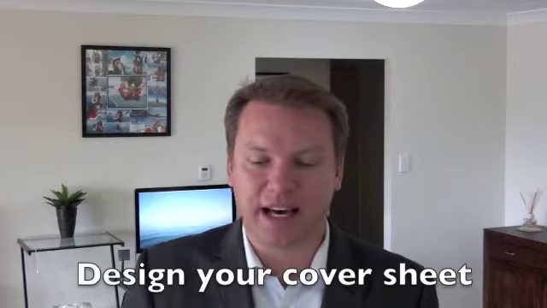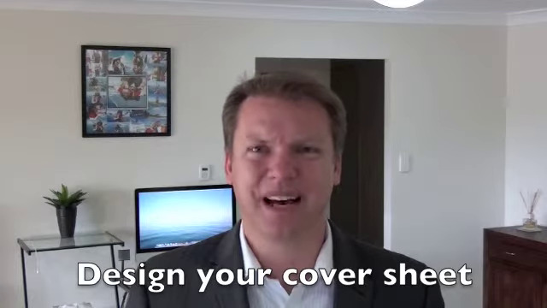Step 5 says design a cover sheet. Okay, there are some cover sheet templates in here if you're not very good with Microsoft Word or whatever you'd like to use. I do encourage you to have a bit of a play with that and create something that looks professional. If you're not that good on the computer, just use the templates that are there and plug in what you need.